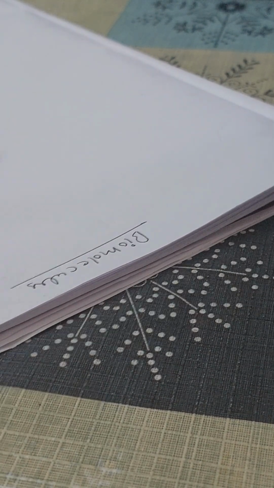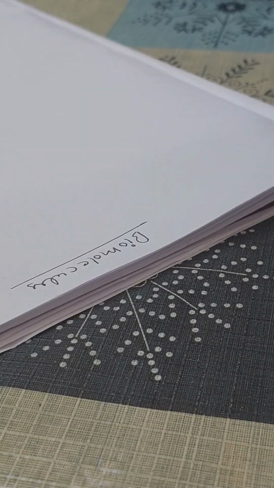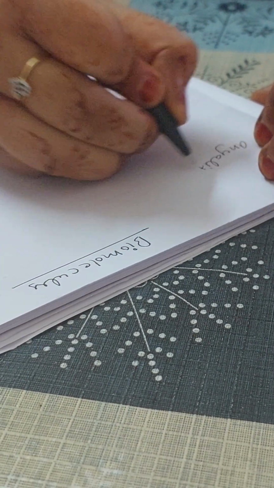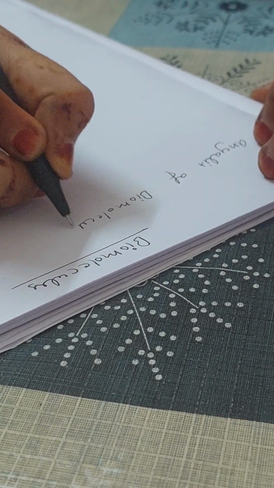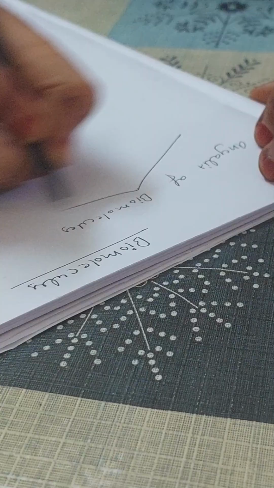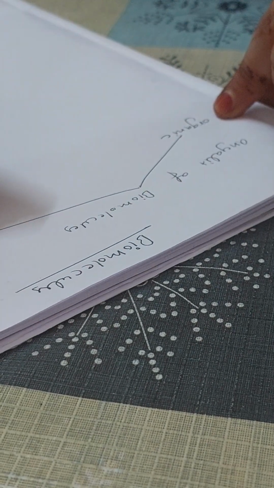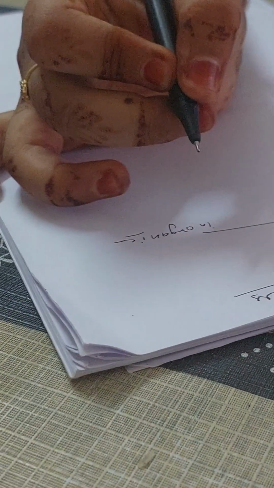The study of biomolecules is known as biochemistry. Now, analysis of biomolecules. It is of organic and inorganic. So firstly I will discuss inorganic.